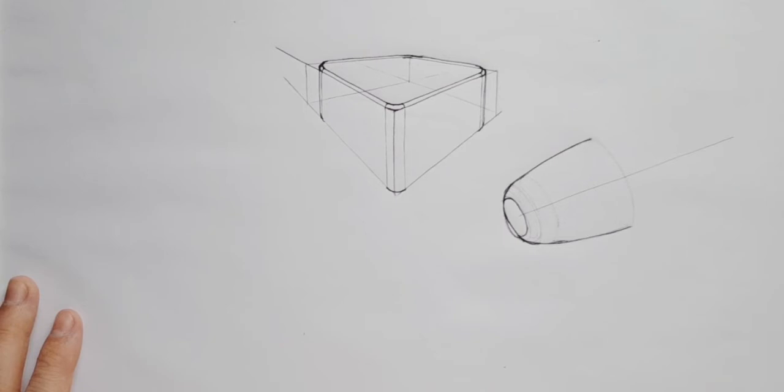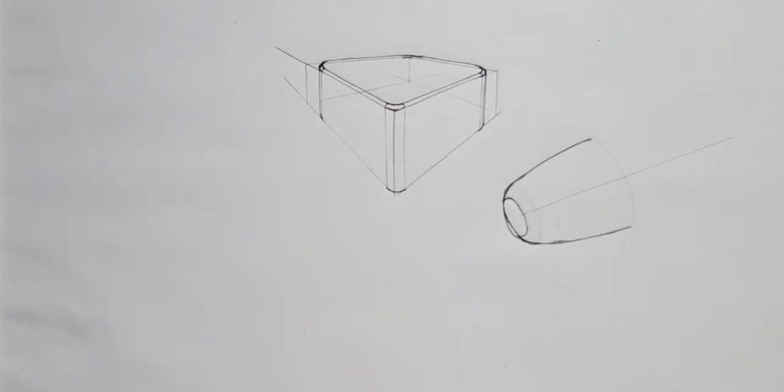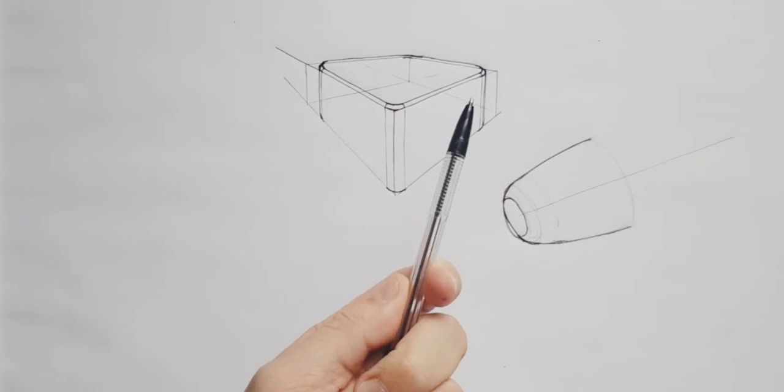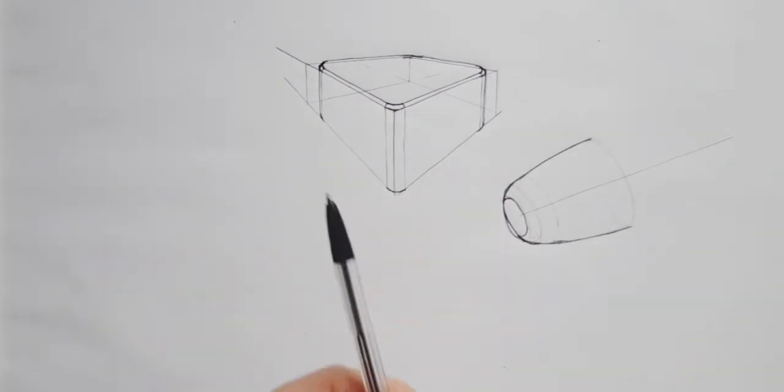The reason that we use biros, and I still use it, is because it stops you wanting to make mistakes. Because if you use pencils, then you can just get an eraser and rub it out and start again. If you use a pen, there's no going back. So yeah, it's a lot harder.